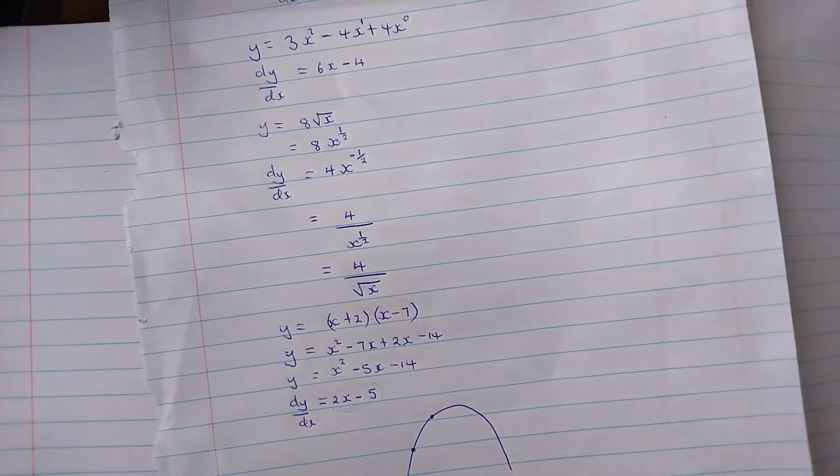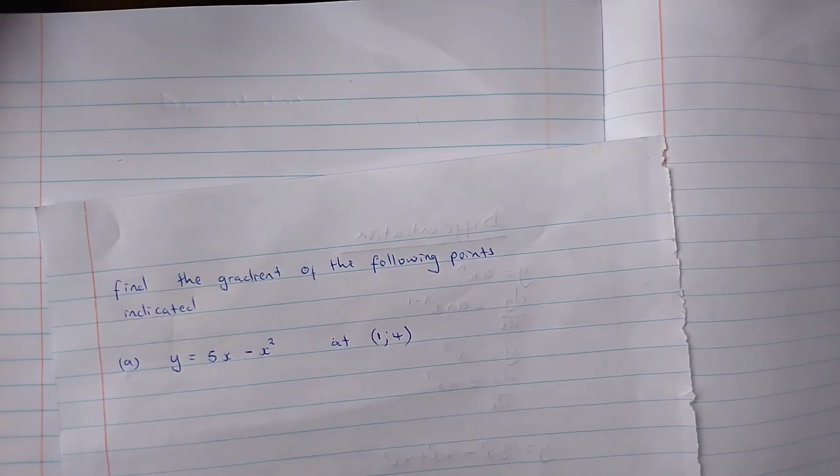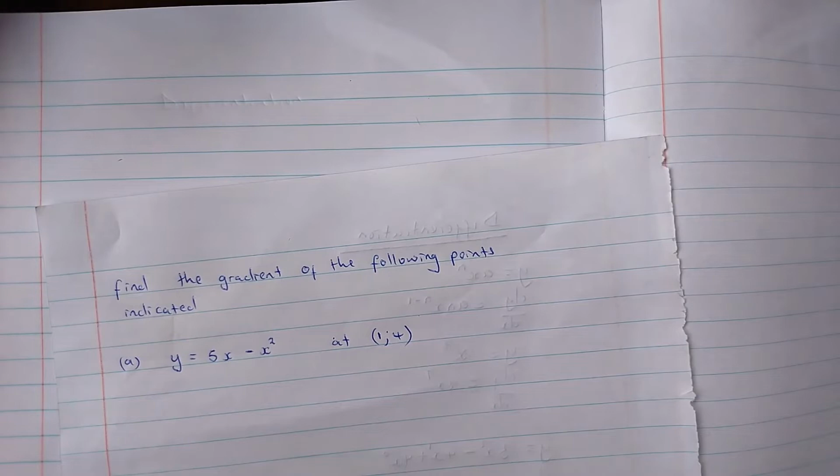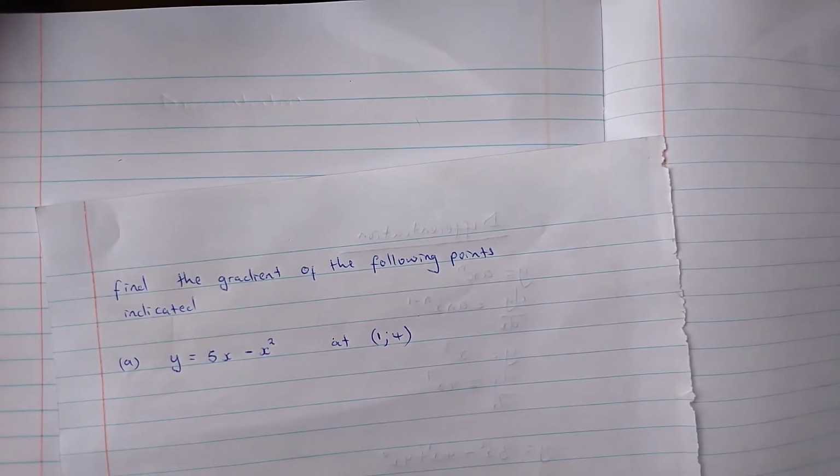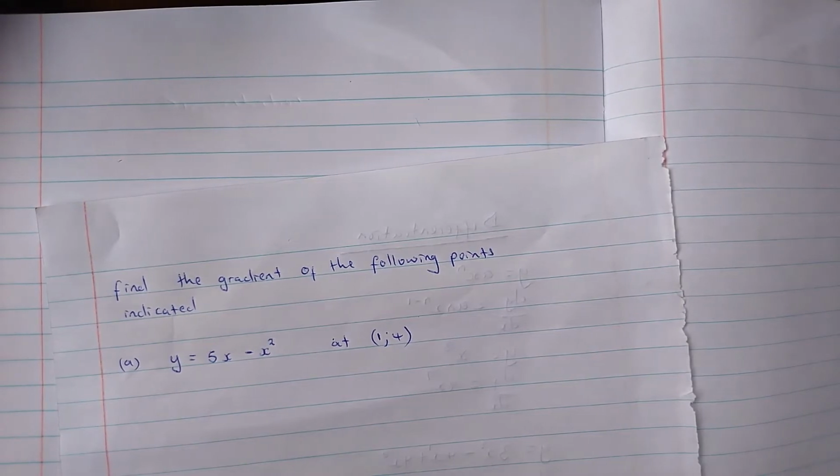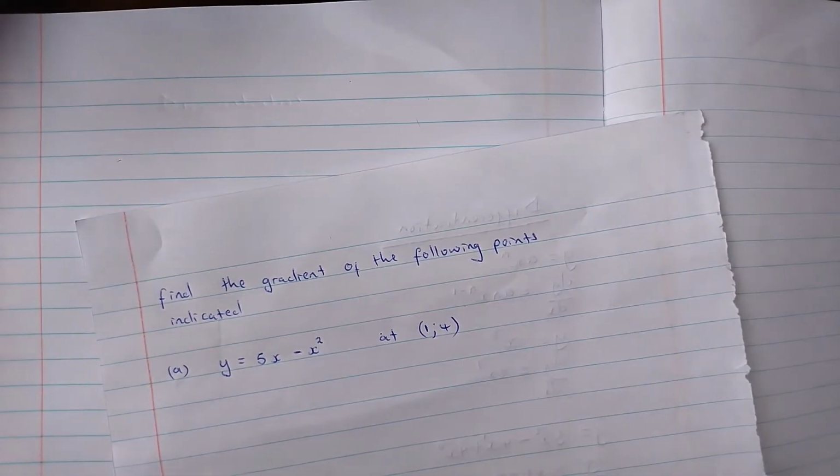Next example. The question is asking us to find the gradient at the points indicated. At item A, we are given y is equal to 5x minus x squared. We are required to find the gradient of this curve at points 1 and 4. So we start by finding the derivative.